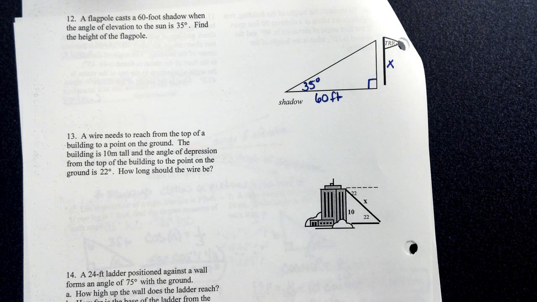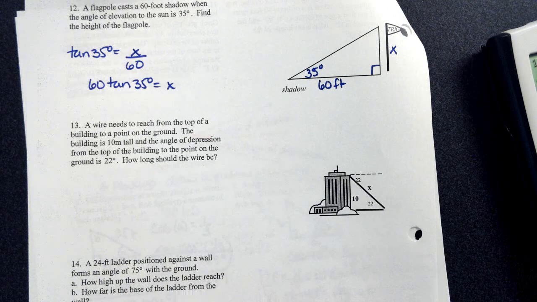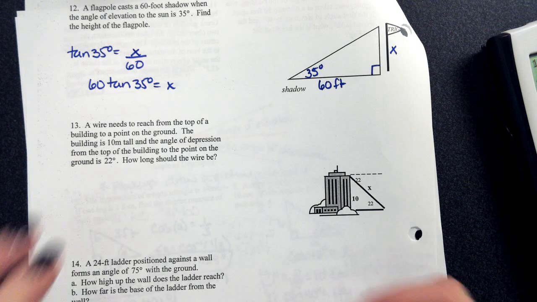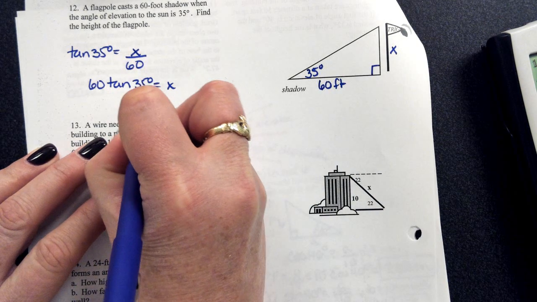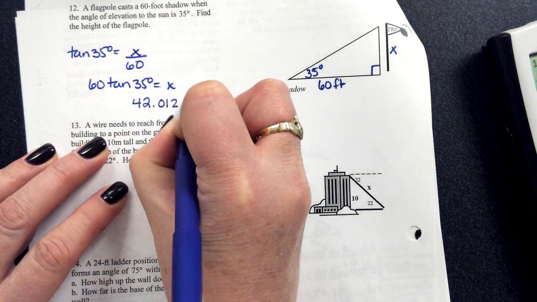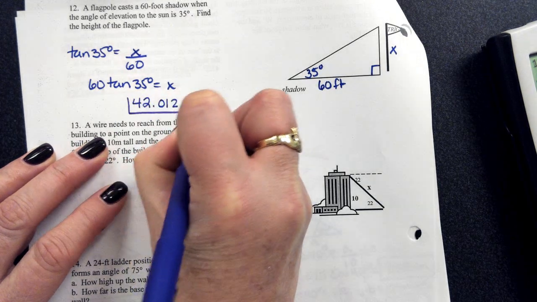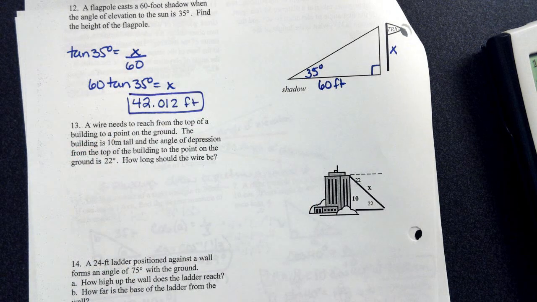So you guys go ahead and answer this for me. Go ahead and find how high this flagpole is. So did everybody come up with this flagpole to be about 42.012 feet? Okay? So any questions?